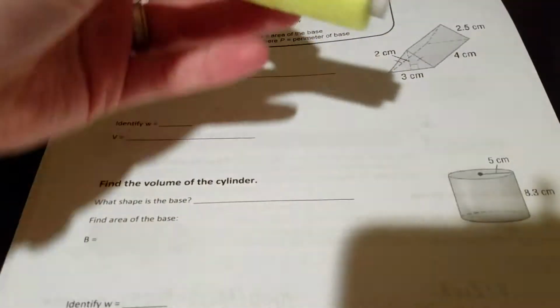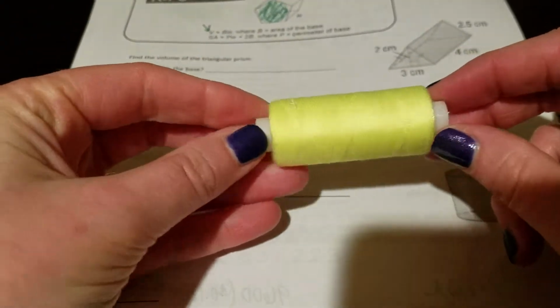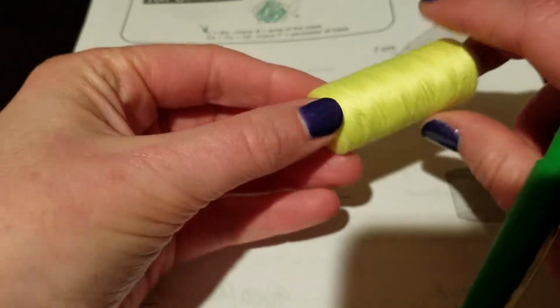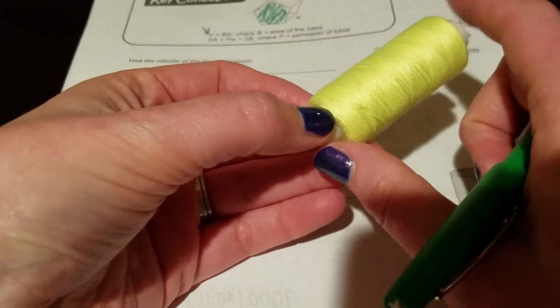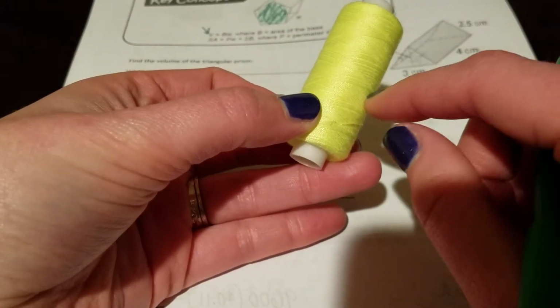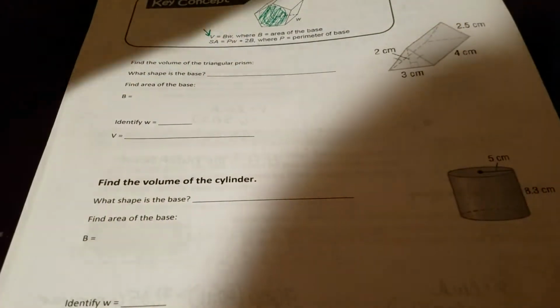I have a piece of, not easy to get through here, but you can see a thing of yarn here. So this is a cylinder. Again, this would also work. Here's your base, so talking about the whole circle. And then the W is what connects the two bases together. So this length right here would be what we call the W then for this one.